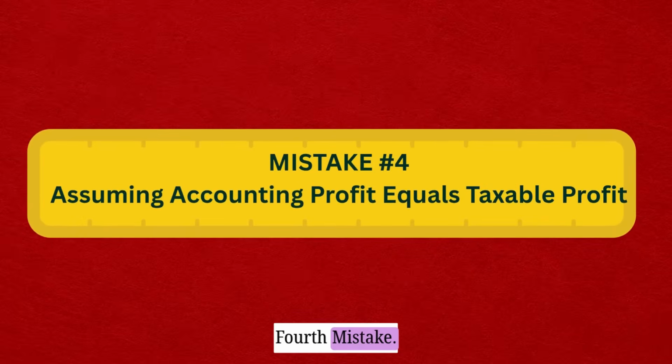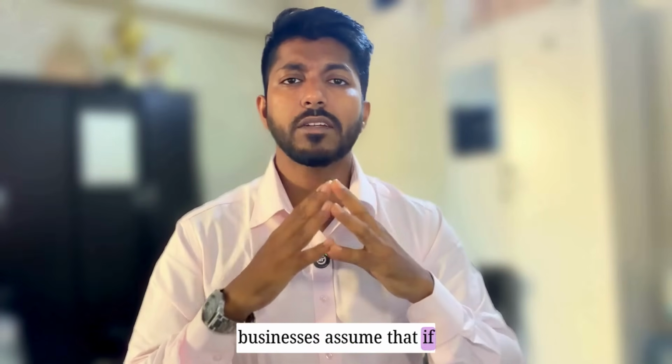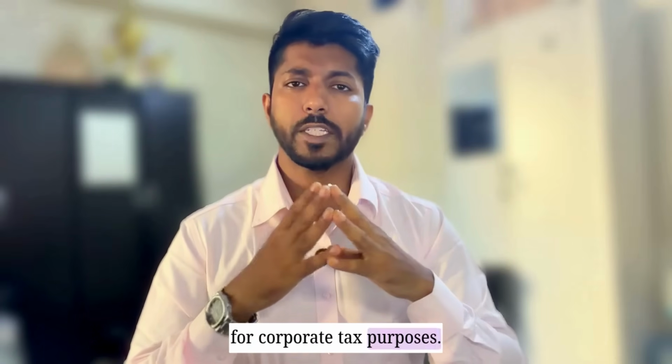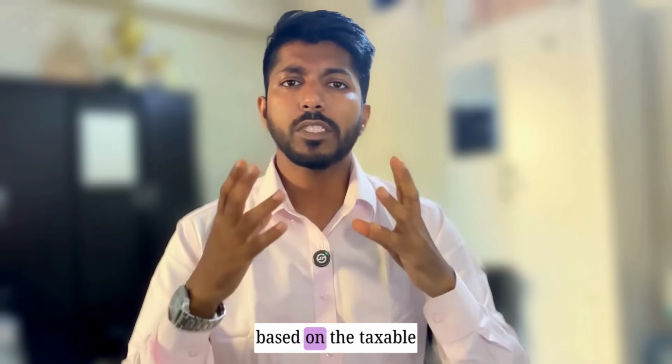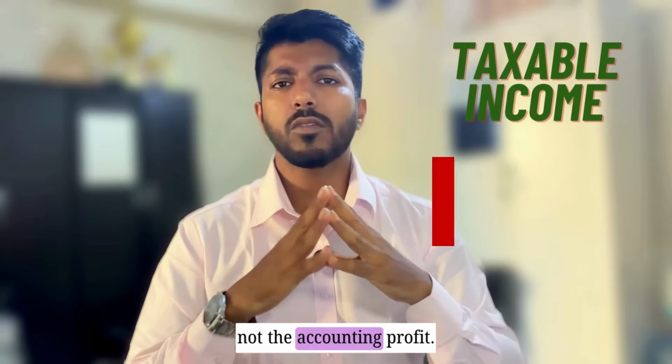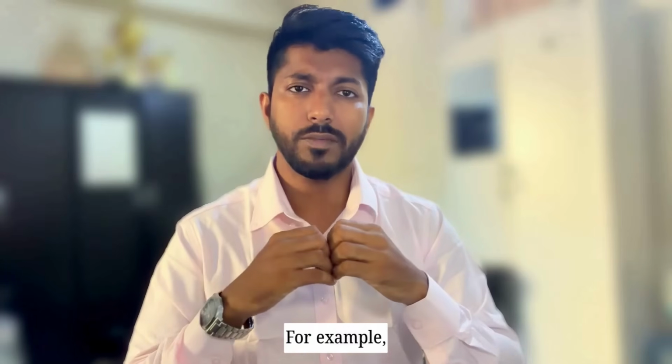Fourth mistake. People generally assume that accounting profit is equal to tax profit. Many businesses assume that if an expense is recorded in their books, it is always deductible for corporate tax purposes. That is not always true. Corporate tax is calculated based on the taxable income and not the accounting profit. Failure to identify the tax adjustments can result in underpayment or overpayment of tax.